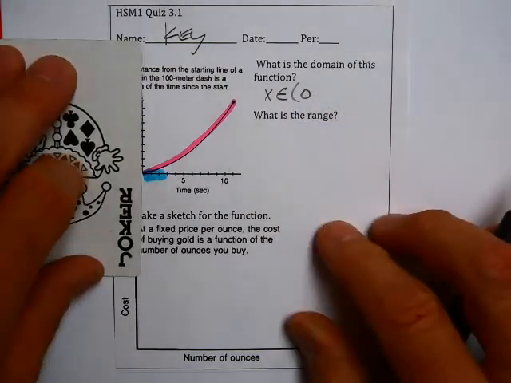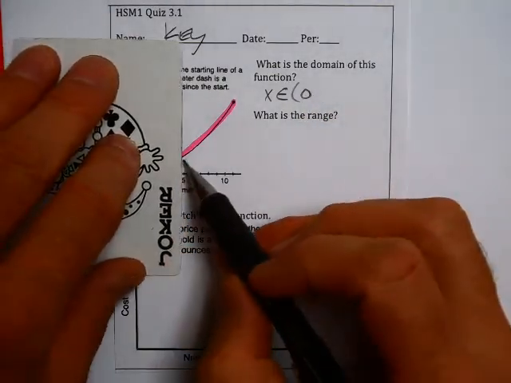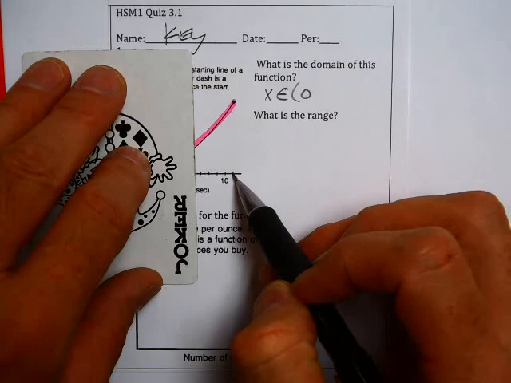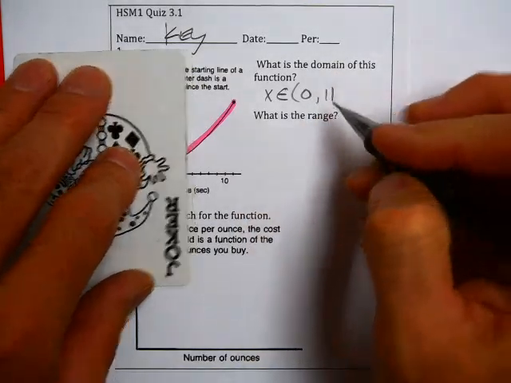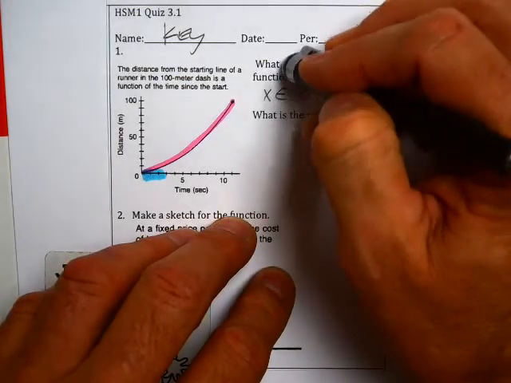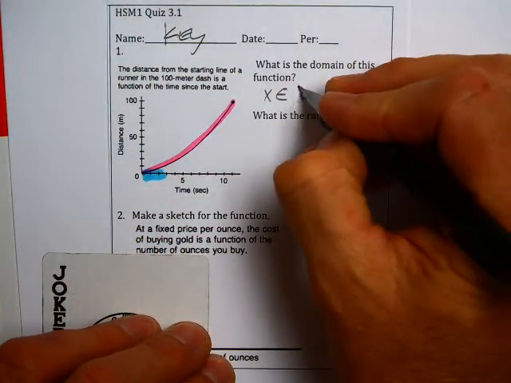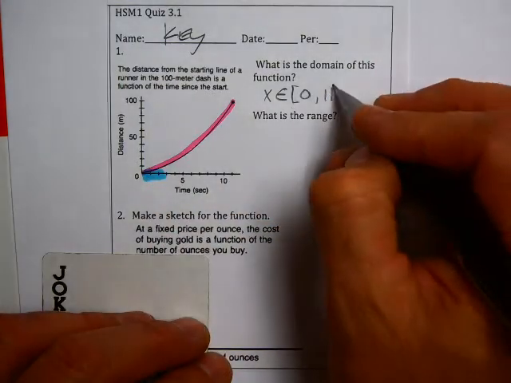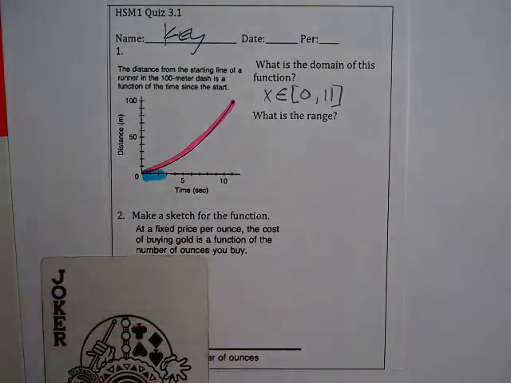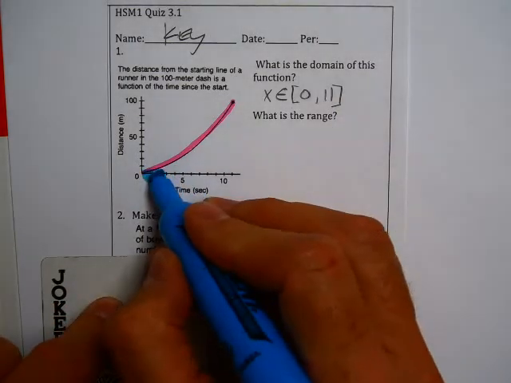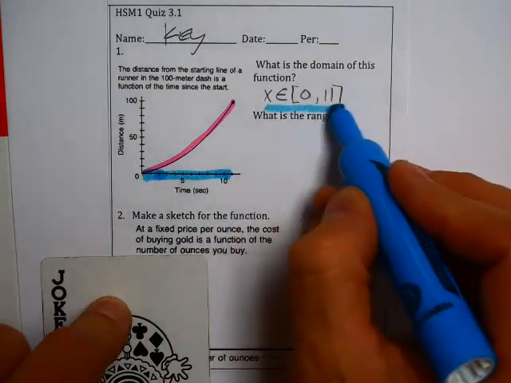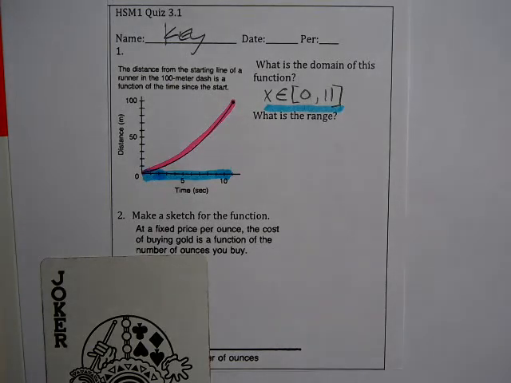So it's going to start at 0, and as I drag across, I'm touching the function, I keep touching the function to about here, which appears to be 11. At that point, oops, I made a mistake here, this should be included, because in this context of running a race, 0 would be included up to 11. This is seconds for the 100-meter dash. So the blue line is the domain, the actual x values that exist for this function.